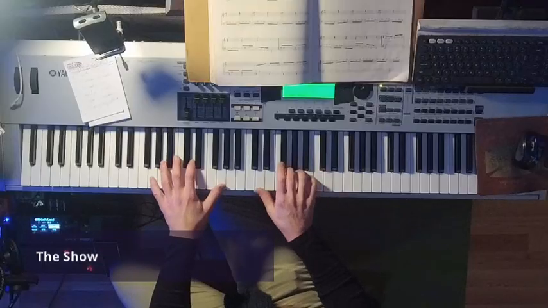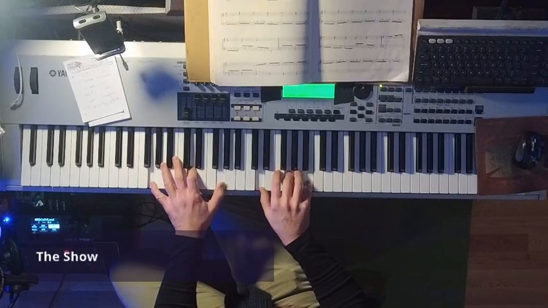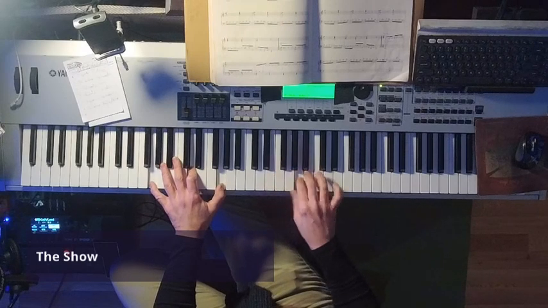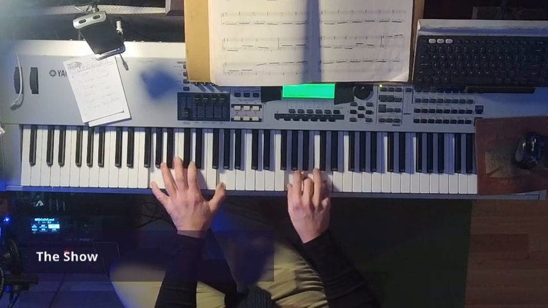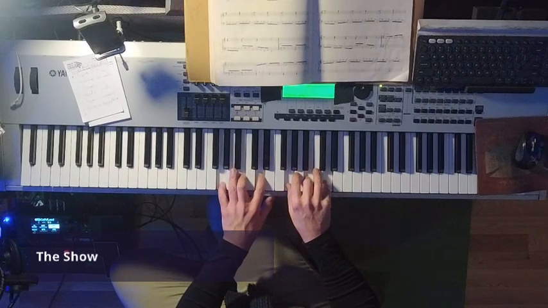Just like if we were in the key of G, the key of G has 1 sharp, F sharp, right? So G would be my 1 chord. So my relative minor would be 1, 2, 3, 4, 5, 6, E minor. So in the key of G, my relative minor would be E minor. And it's always that. It always works on this system.